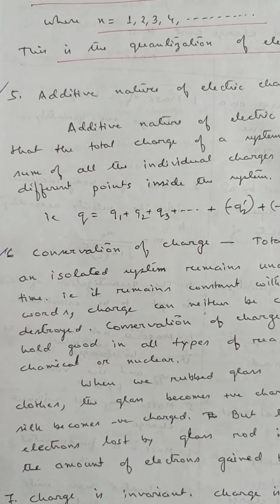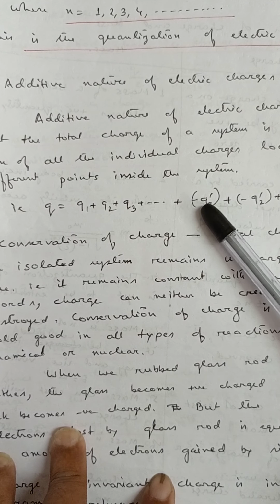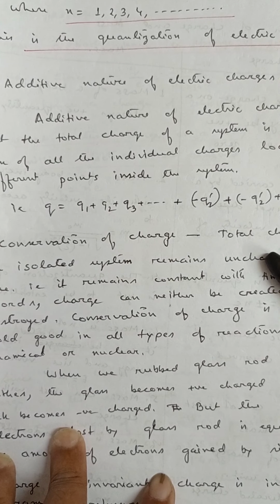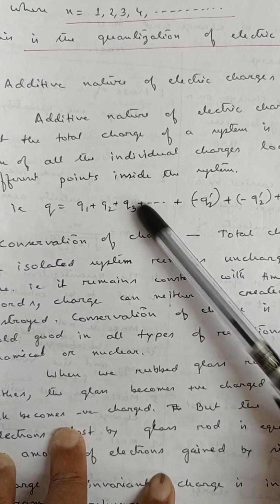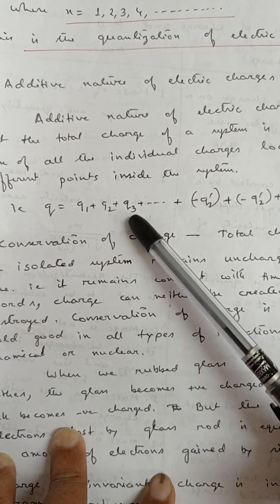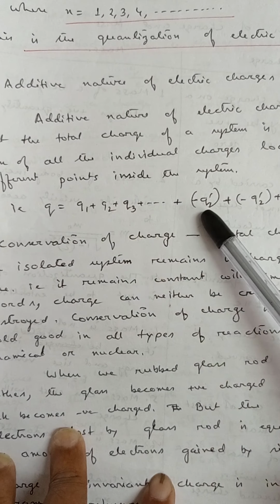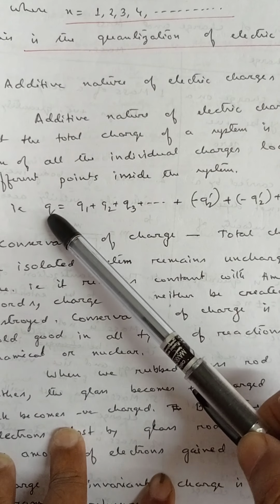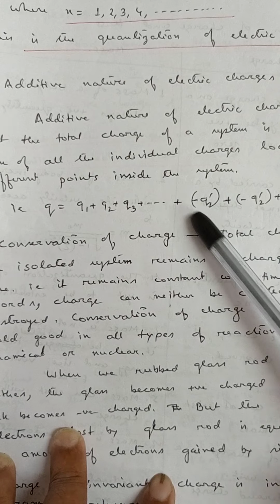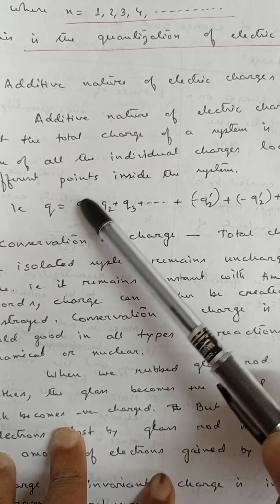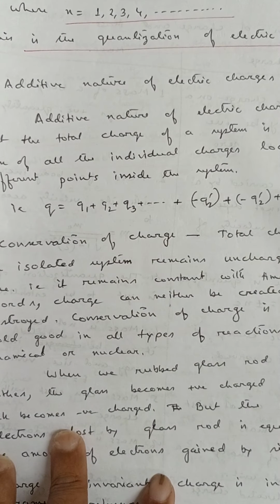The total charge is Q1 plus Q2 plus Q3 plus minus Q1 dash plus minus Q2 dash. If the magnitude of total positive charge is more than the magnitude of negative charge, the body possesses positive charge. If the magnitude of negative charge is more than that of positive charge, the body has net negative charge. This property arises because electric charge is a scalar quantity.